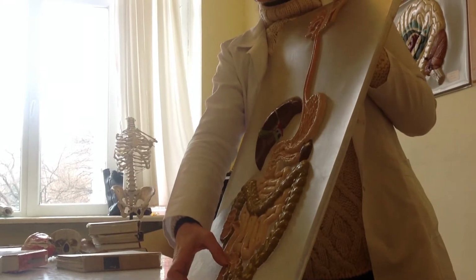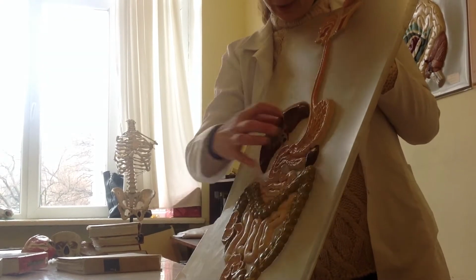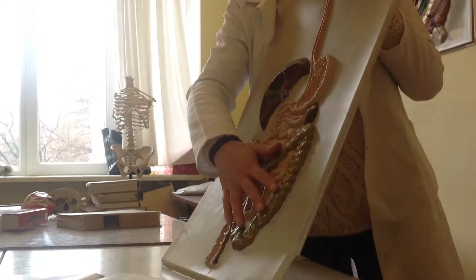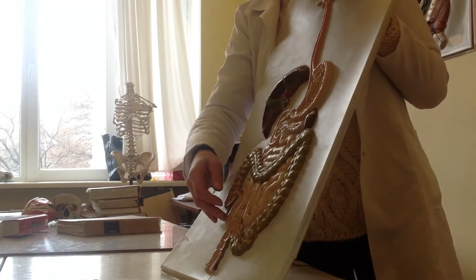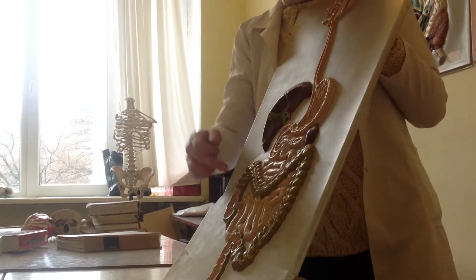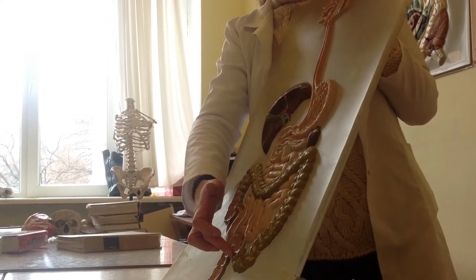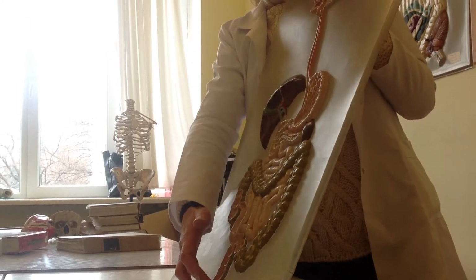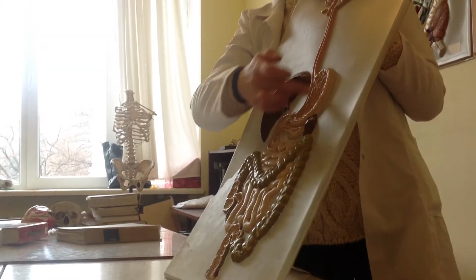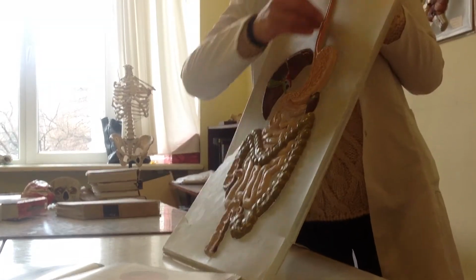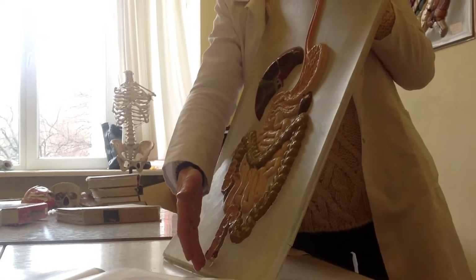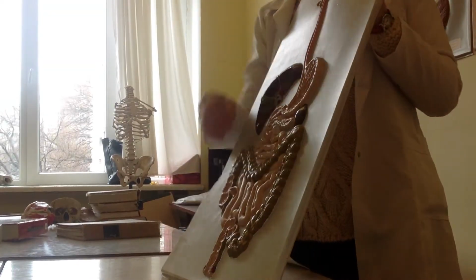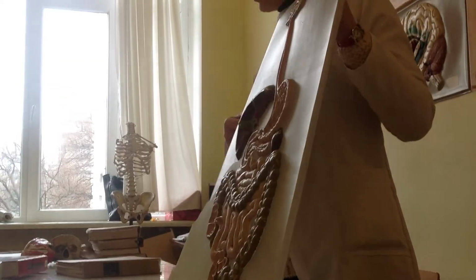The last part of the large intestine is the rectum. So the large intestine divides into three main parts: cecum, colon, rectum. The cecum has the vermiform appendix. The colon divides into ascending, transverse, descending, and sigmoid parts. The rectum finishes at the opening called the anus. Yes, these are the parts of the alimentary canal. This is the way of food from the mouth to the anus, after the intake of food in the oral cavity.